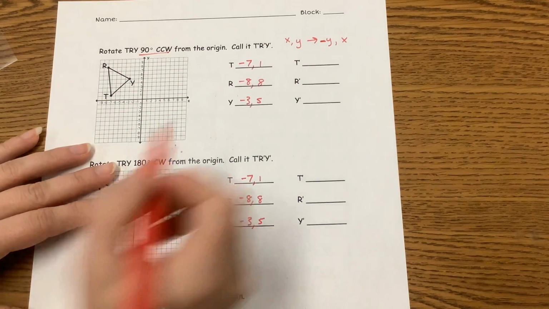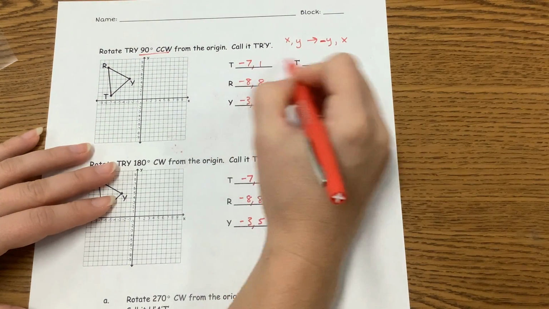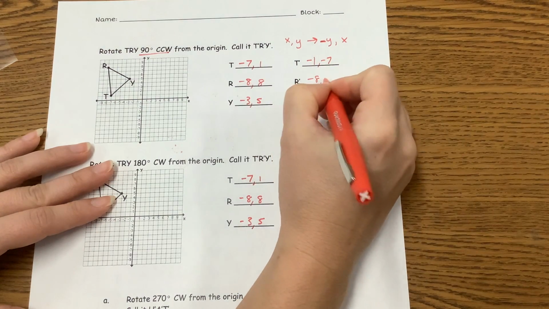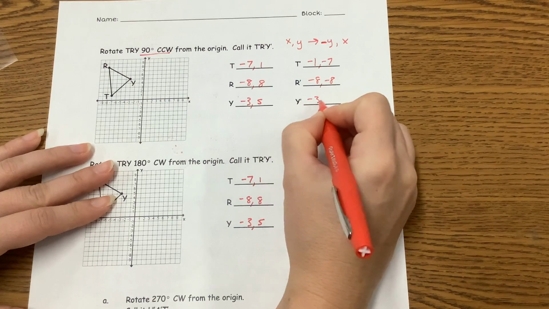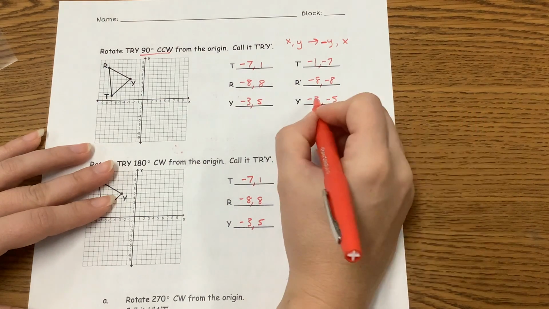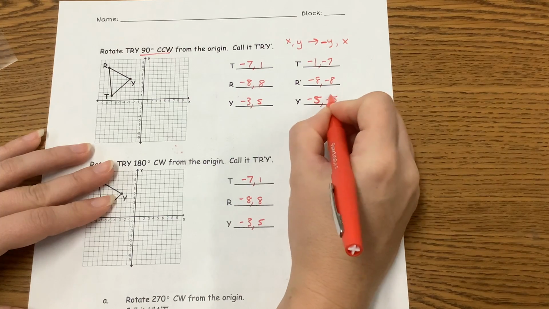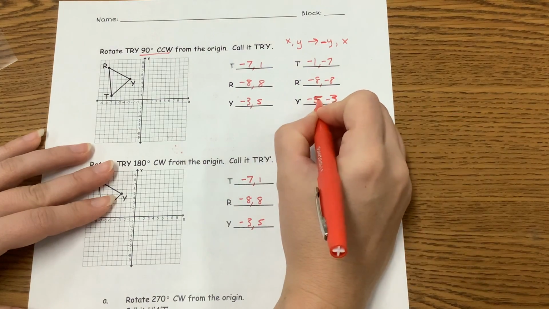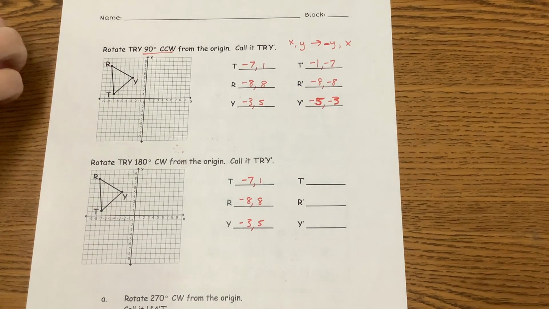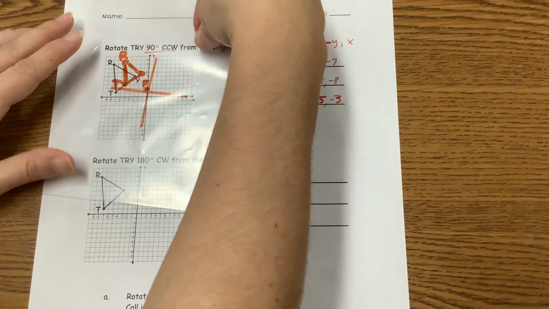Okay. So we swap and change the Y, so now it's -1, -7, -8, -8, -3, -5. Whoa, wait. -5, -3. I forgot to swap them. Okay, and so we are going 90 degrees counterclockwise.